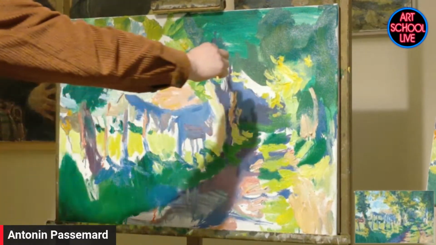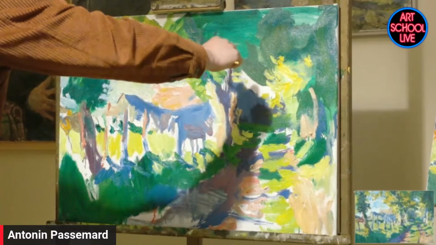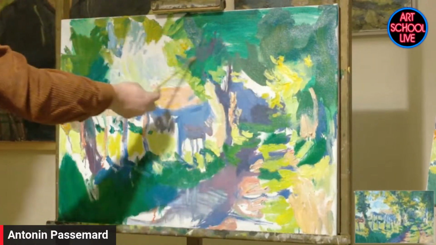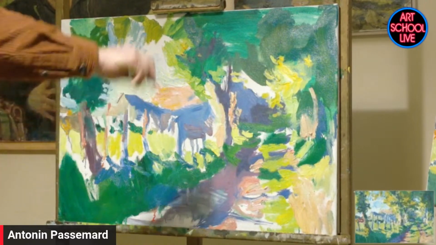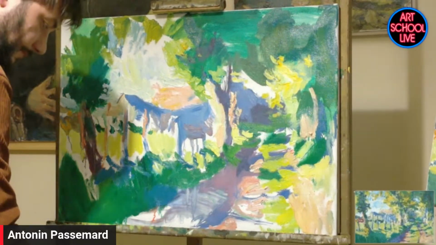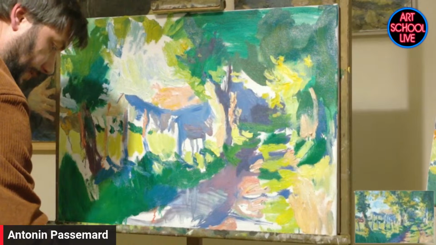If you are interested in being a little bit bolder with your touches, this is a good way to do it. So what is your best advice to somebody who says, you know, I need to loosen up?